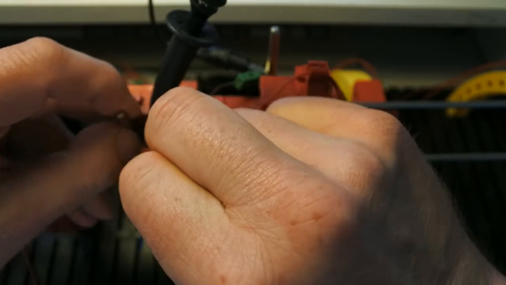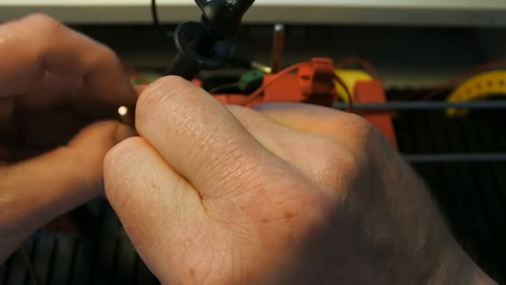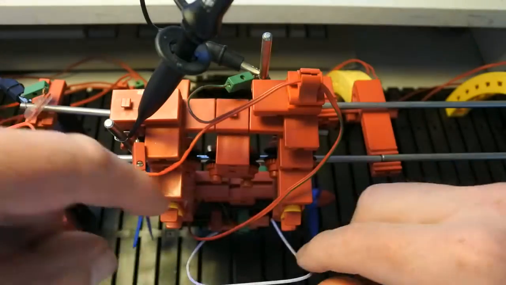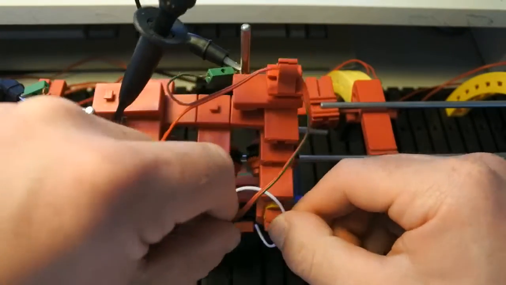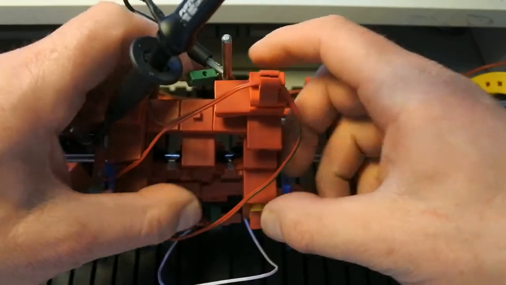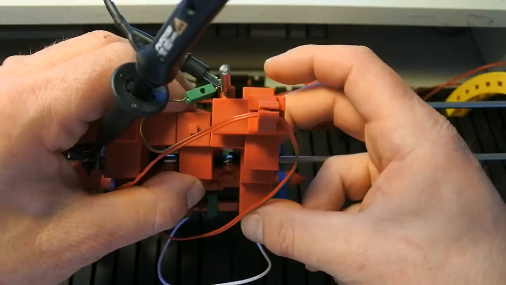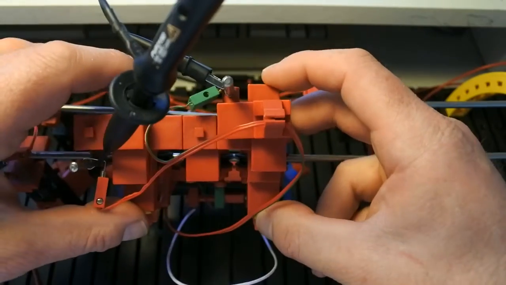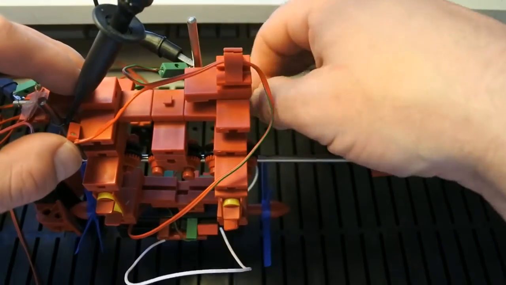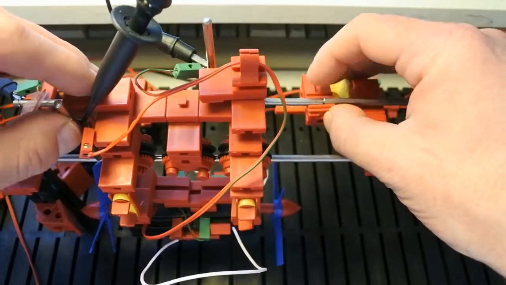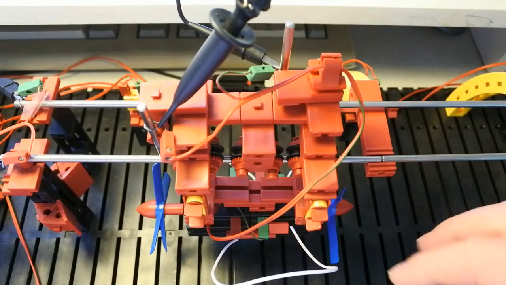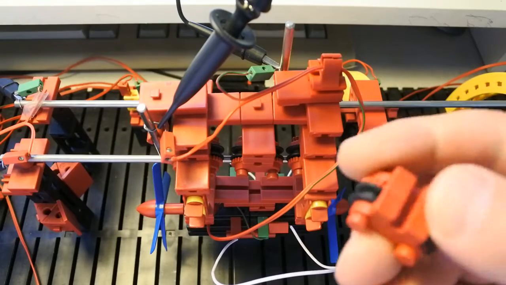Connector on. It all fits quite close. And now the wheels are not aligned. Now they are. So with everything aligned nicely, and this is the old one.